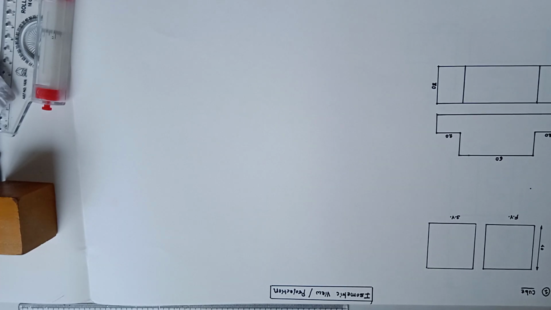Good morning everyone. In this video lecture, we will understand how to draw the isometric view, or how to take the isometric projection. Basically, the isometric view is a three-dimensional view of an object. It is also called a pictorial view.